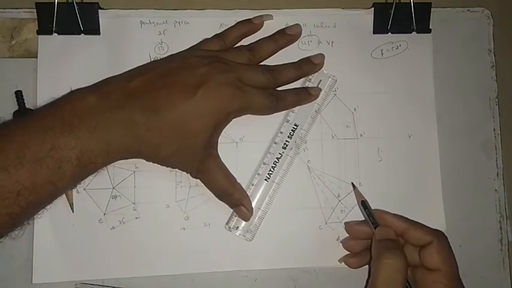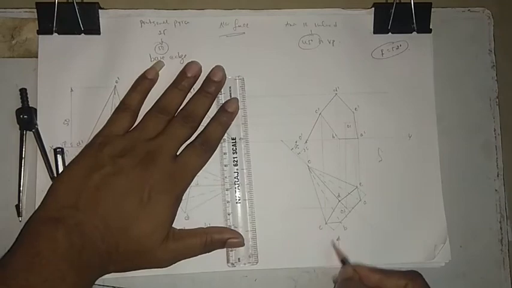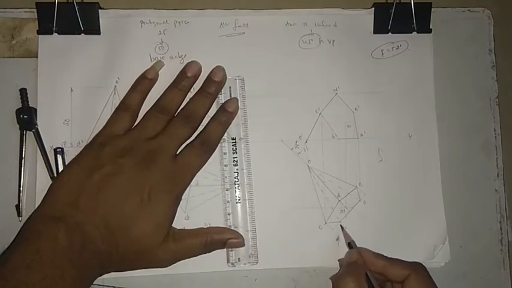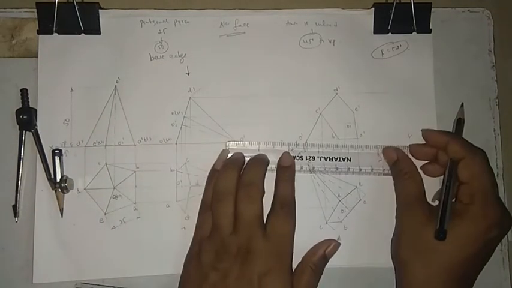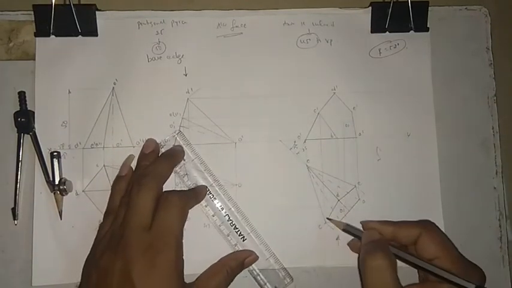C we have to mark it from O. When you stand here, C is nearby, so from B we'll mark this as a dark line. So C we have done.